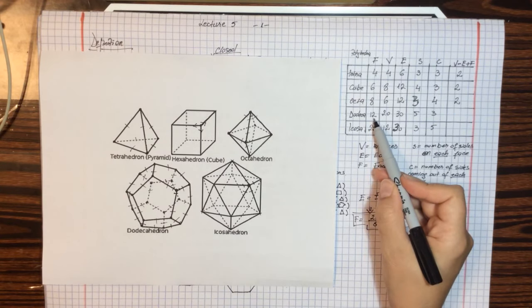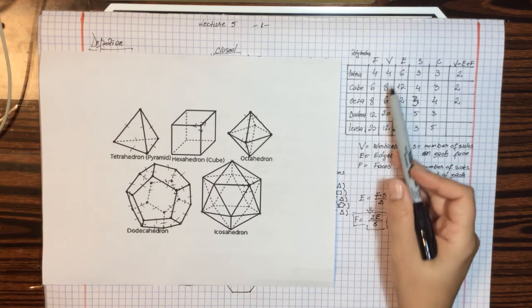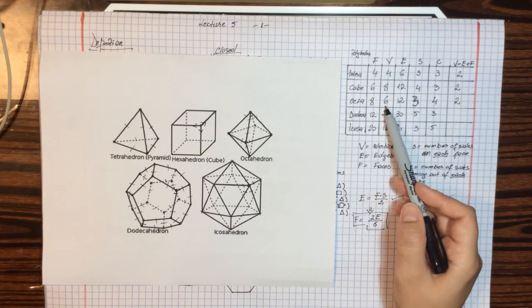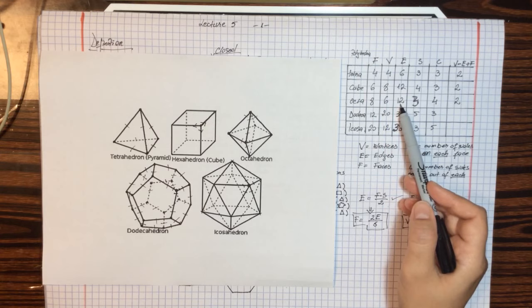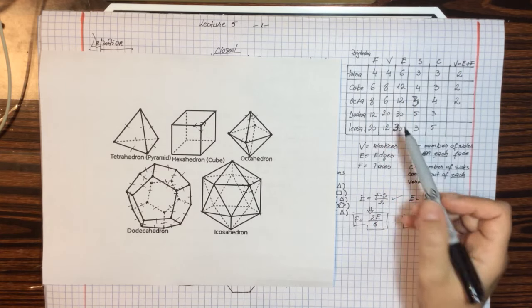12, not 12, what am I saying? Going back to the octahedron. 6, yeah, I was right about this. 6 minus, vertices, edges. 6 minus 12 plus 8 is 2. Has nothing to do with 3 here. I got confused.